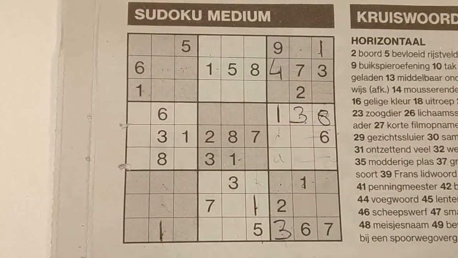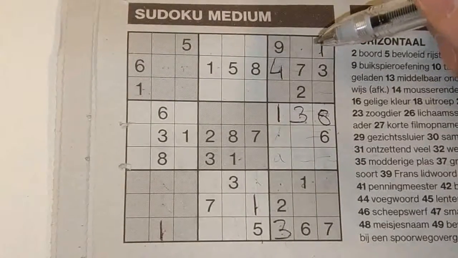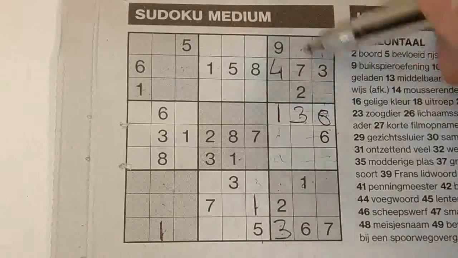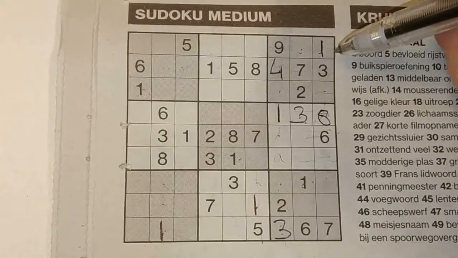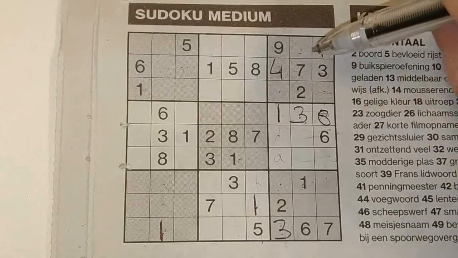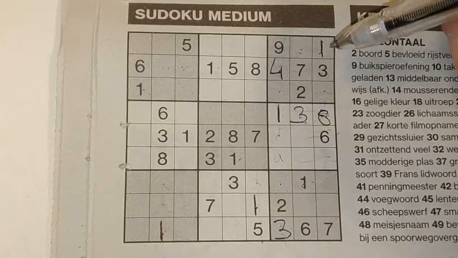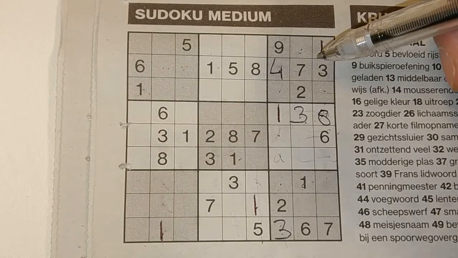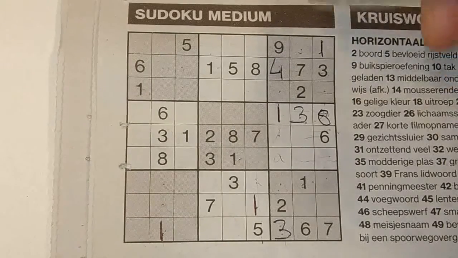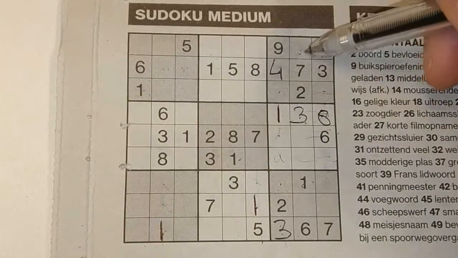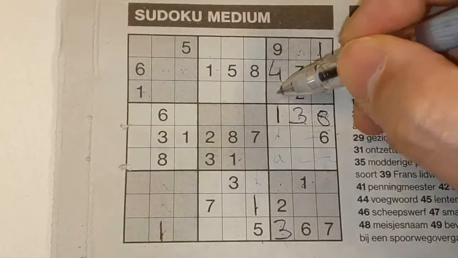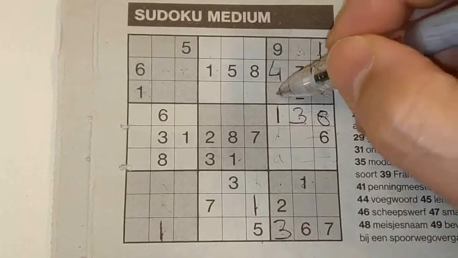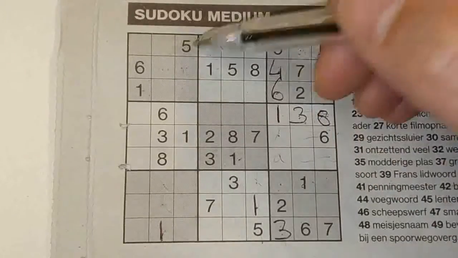And then this big square, 3 missing numbers. The numbers are 5, 6, and 8 that are missing. I see here a 6, so no 6 in this box, so the 6 should be here or there. But I see here also a 6, so no 6 there. Only place for the 6 should be here.